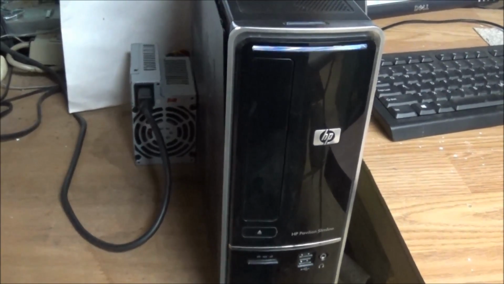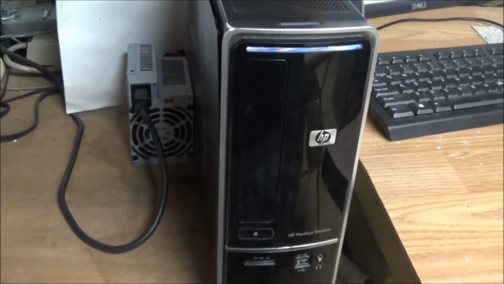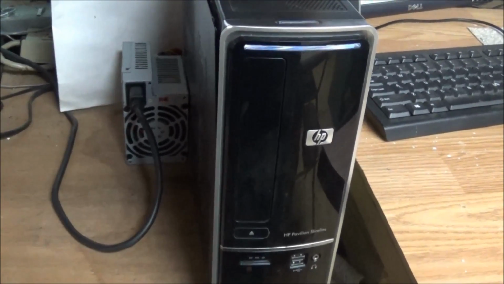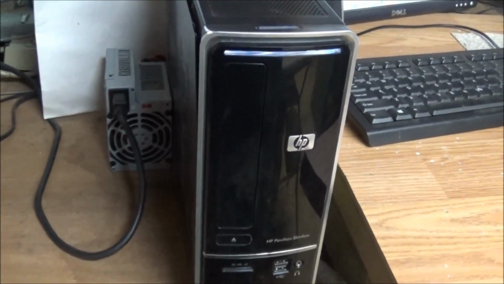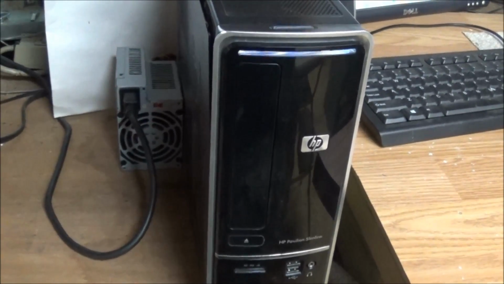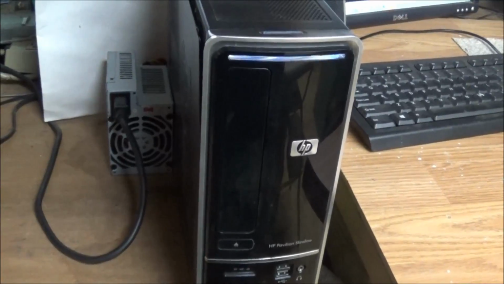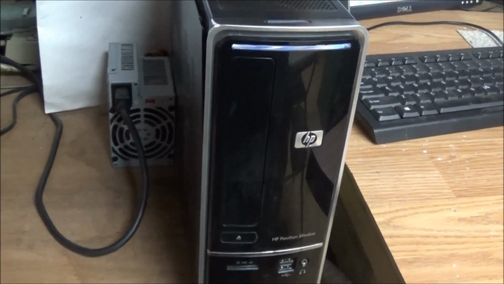So as you can see back there in the corner, there is a power supply just sitting there that's plugged in, and that's what's running this computer. That came out of another HP that was a thin computer, and the one that goes in this one is kind of a long, real thin, skinny power supply.